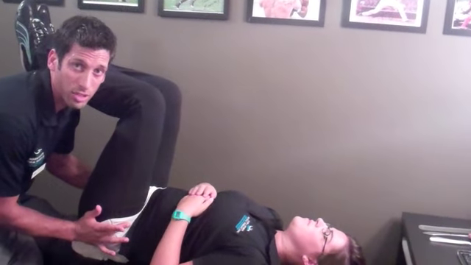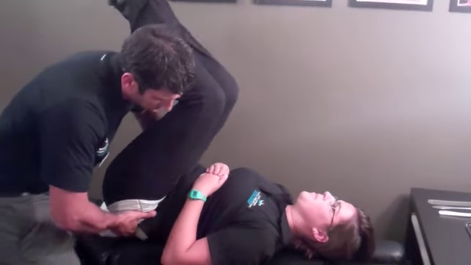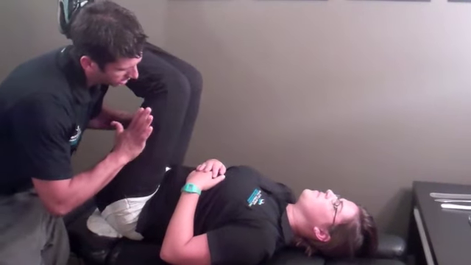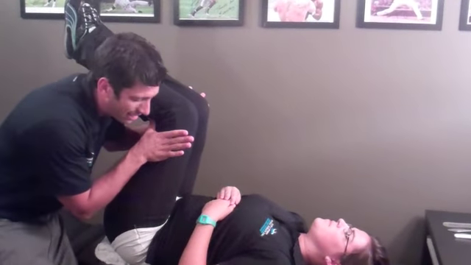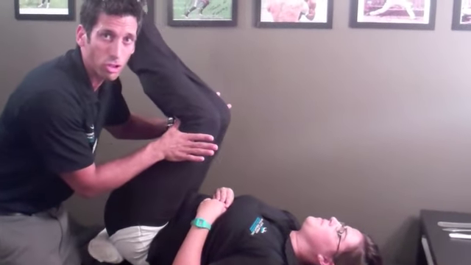This is an advanced exercise. If you have pain, you do not want to do this. Pull your pelvis up and down. And again, you're rounding, so you're coming this direction that way. That again is pulling you into flexion, using the correct muscles to support your spine.